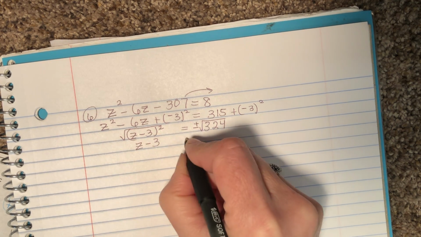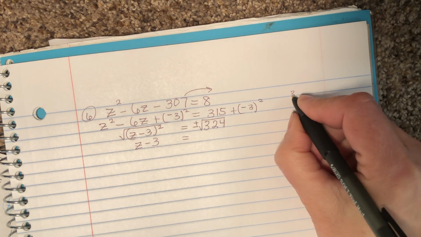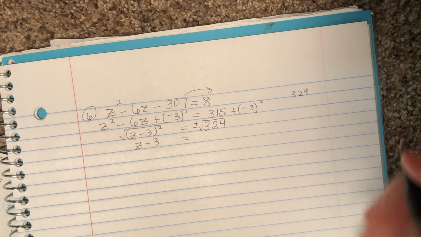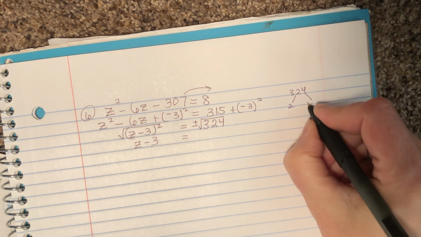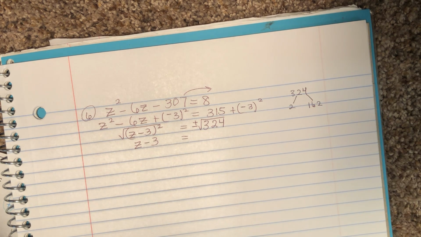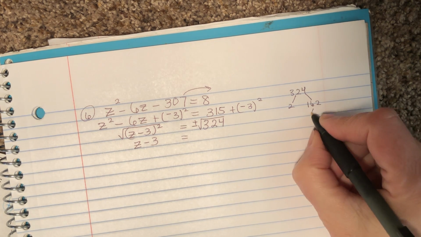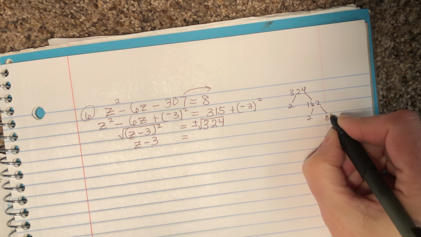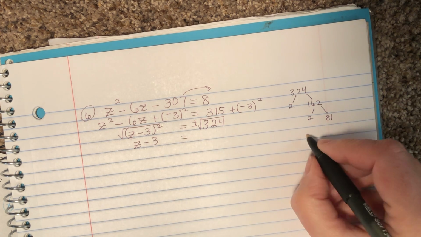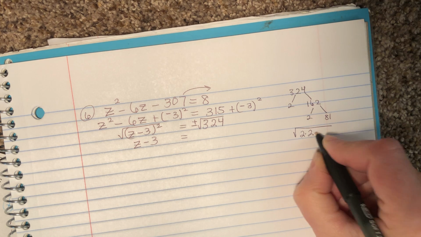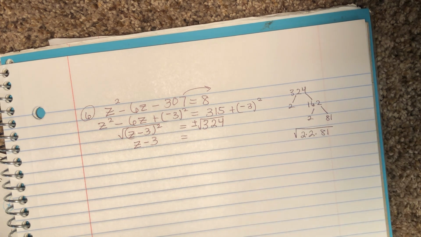Z minus 3 equals. Now 324, if I divide it by 2 is 162. I wonder if I can divide that by 4. No, 162 divided by 2 is 81. So what I get is 2 times 2 times 81. Oh, 324 is a square.